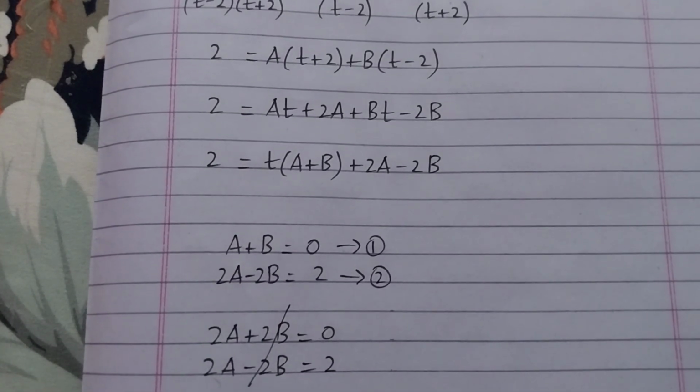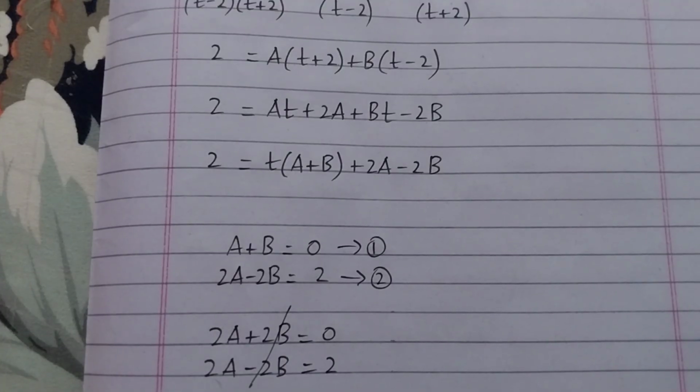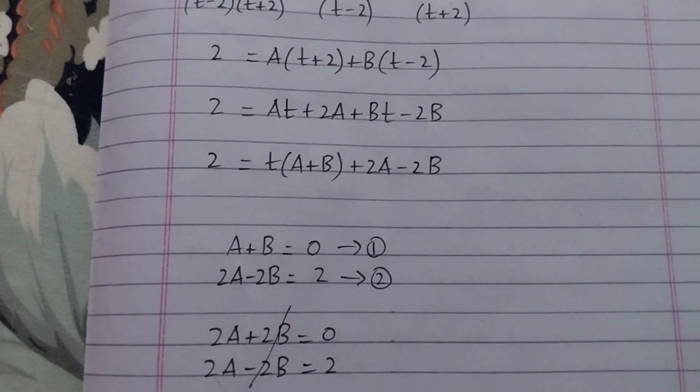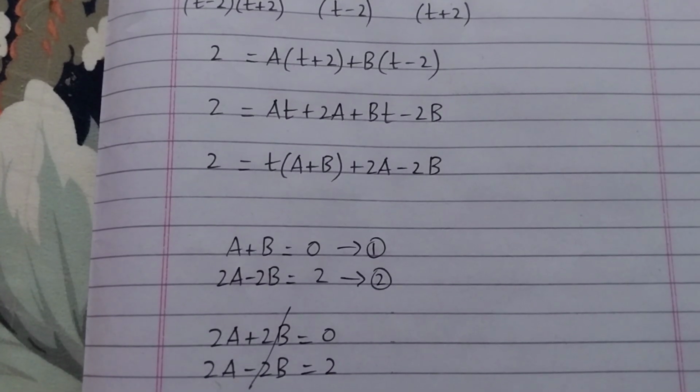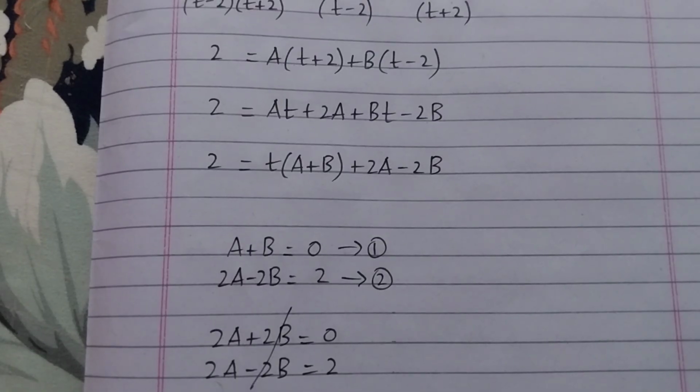And we are interested in the values of a and b, so we need to make two equations, because we have two variables which we need to find. So for that I've taken t common from at and bt. We get (a plus b)t, plus the constants 2a minus 2b. So we can compare the coefficients to get the equations.